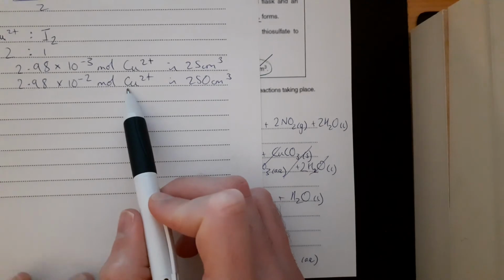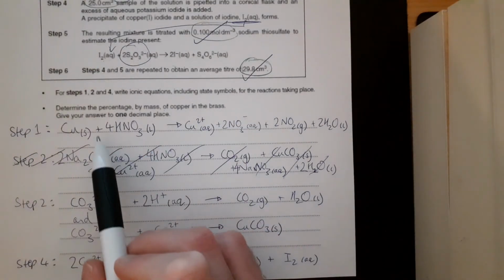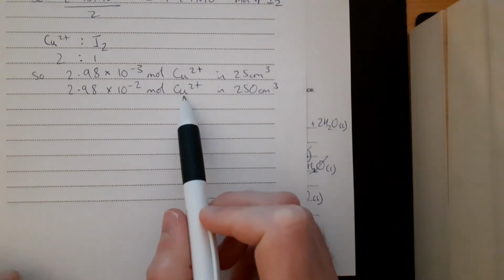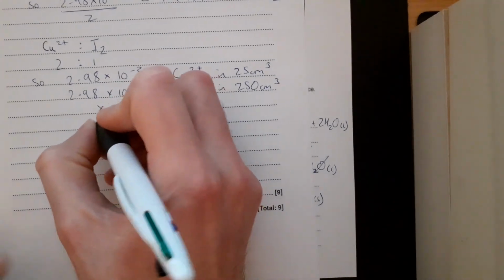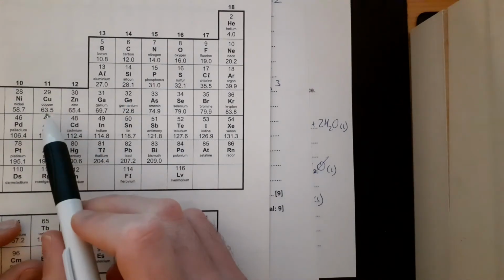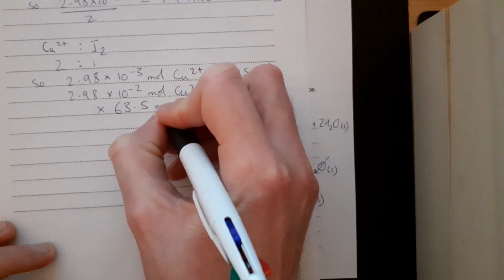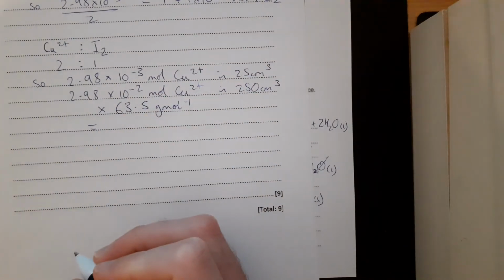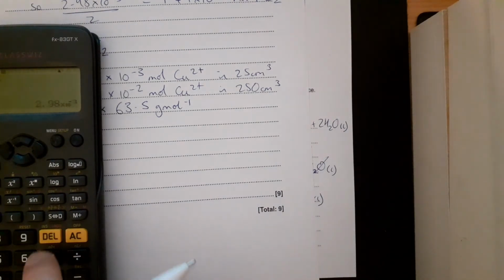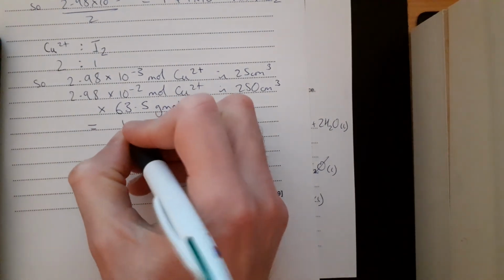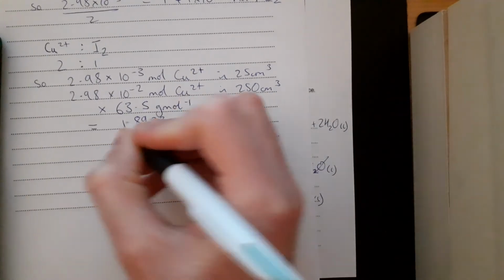If that's the number of moles, then if we want to work out the percentage by mass, we need to get it into grams. So we're going to need to multiply this by the atomic mass of copper. You get your periodic table here. Copper's atomic mass is 63.5. So we're going to times it by that, and that's going to give us the mass. That number I need to times by 10 because I didn't do that on the calculator. So now we've got the right number. Now we're going to times that by 63.5, and we get 1.8923 grams of copper.